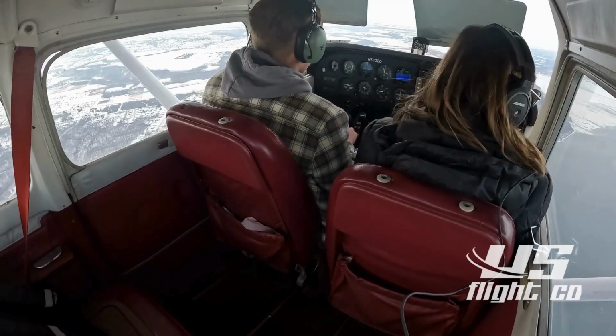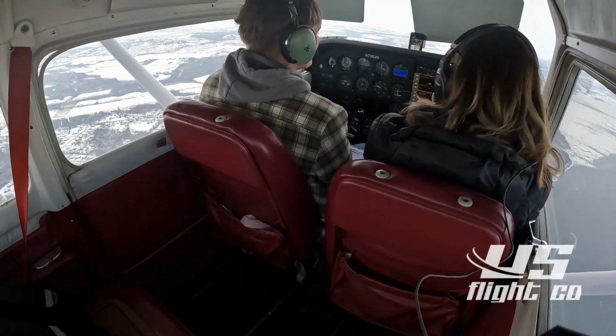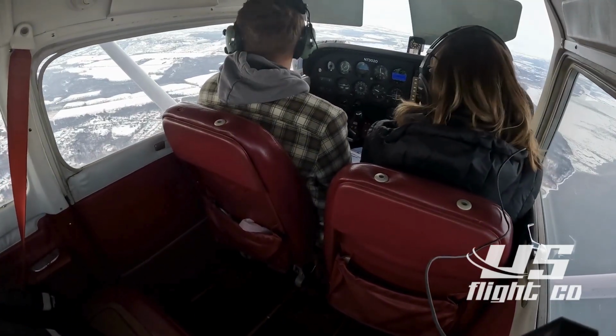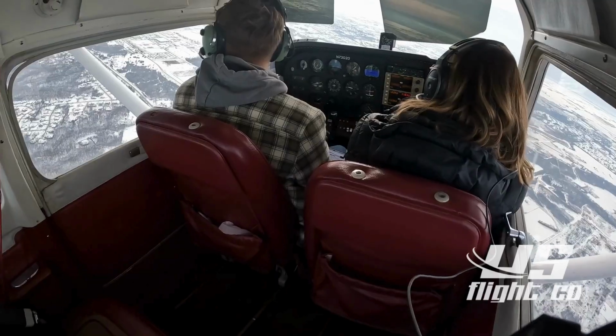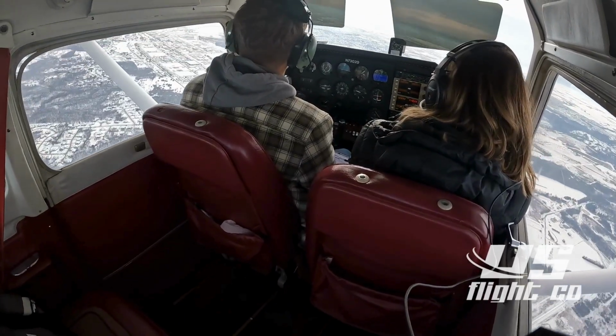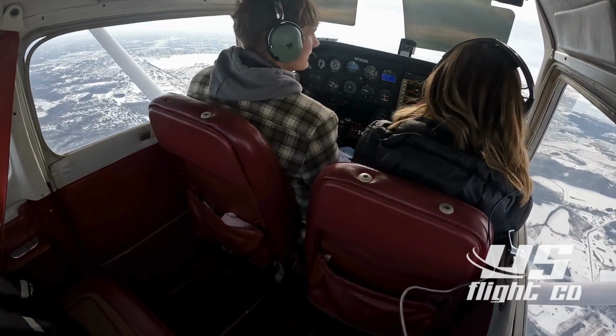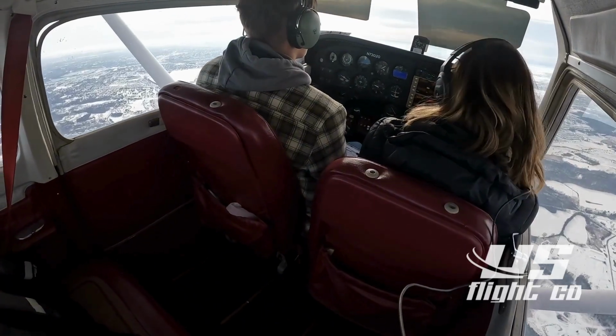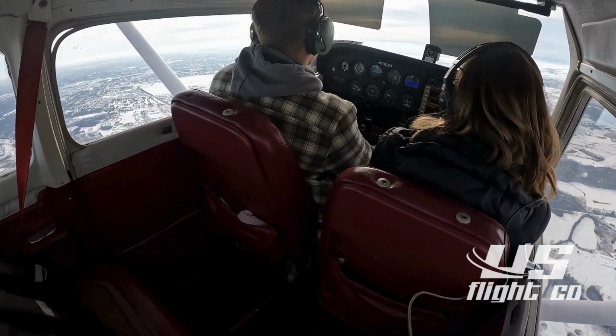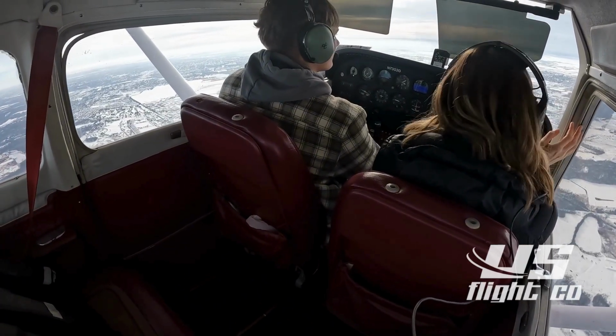So we're going to work on some steep turns today. First, let's clear the area, do a clearing turn. We're going to maintain 3,000. All right, so steep turns. We are going to bank for 45, we're going to be maintaining 3,000, and let's start on a west heading.